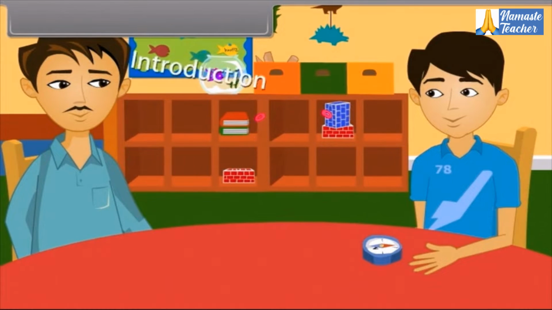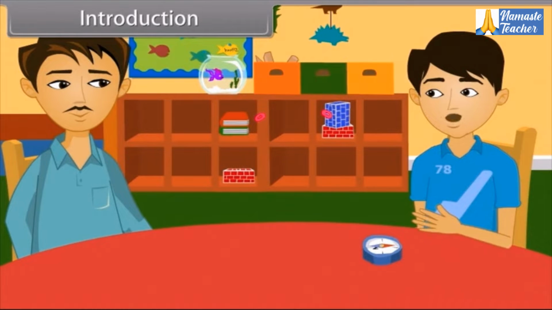Introduction. Dad, I'm looking at this compass you bought me for my birthday. It is such a good device. But something happened and I'm unable to figure why that has happened. Can you help me, Dad? Yes, Rajiv. Tell me exactly what happened.